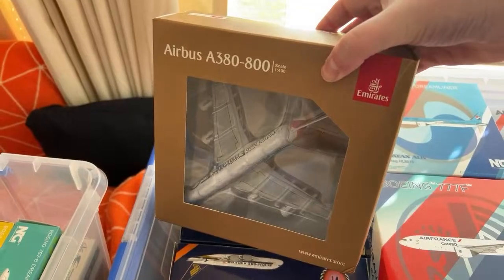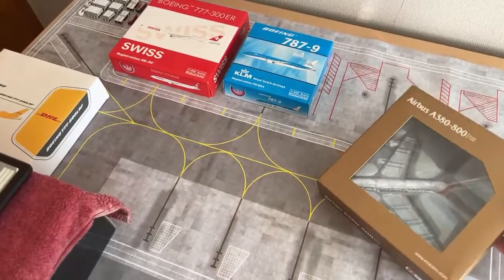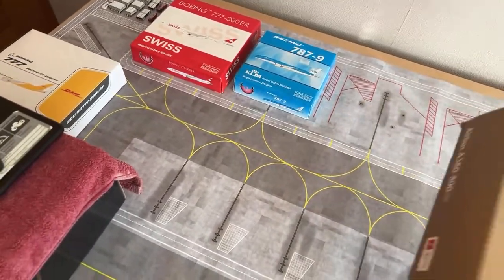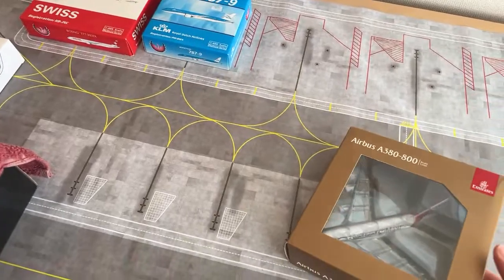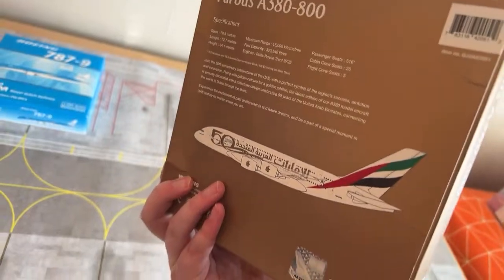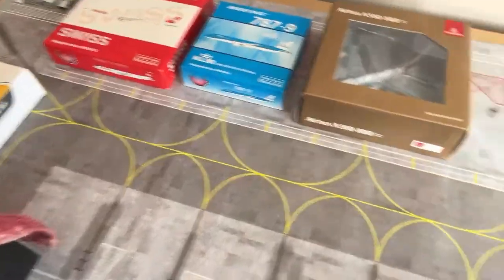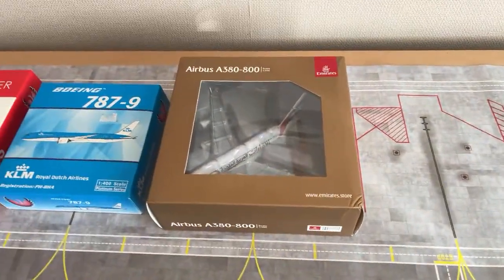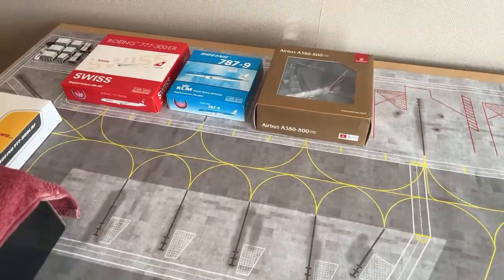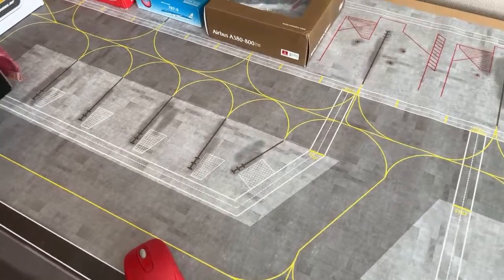Here she is. I'll do my best not to do a facial review just yet. So here is the model. That's the livery that will be on the model. I understand that this livery no longer exists in the Emirates fleet, but I like it. It's one of those liveries that actually suited the 380 and the 777 at once.